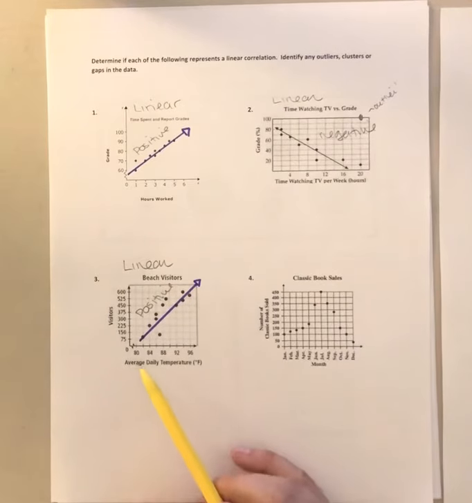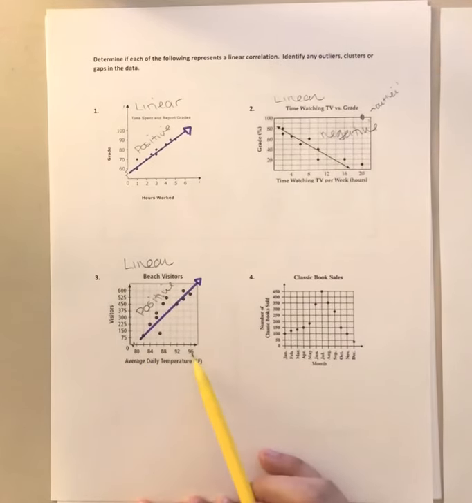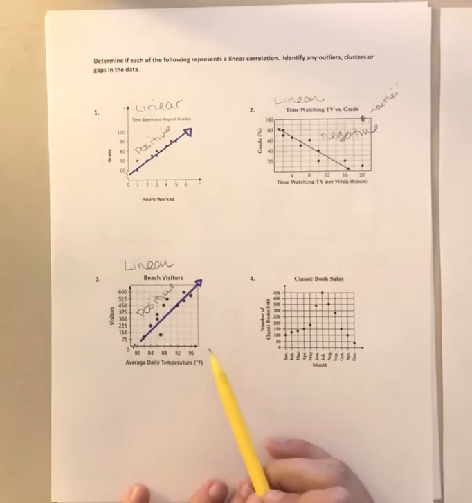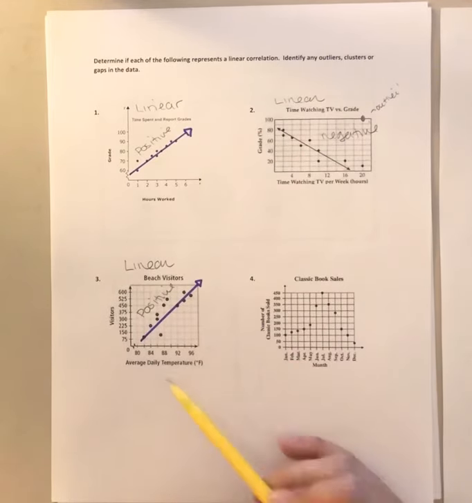One thing I would like to point out though, is that this domain, between 80 and 96 degrees Fahrenheit, is when they have surveyed how many people are at the beach. But I would assume that as you get further, at like 100 or over 100 degrees, I have a feeling these numbers are going to drop off. So within this domain, up to 96 degrees, this makes sense. After that, I don't think this data is going to make sense anymore.